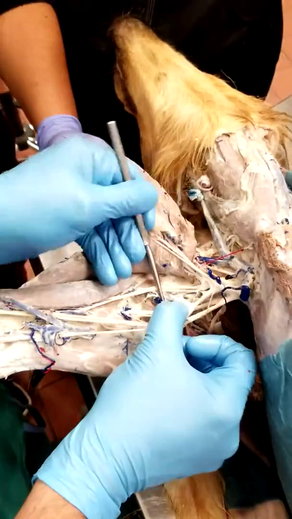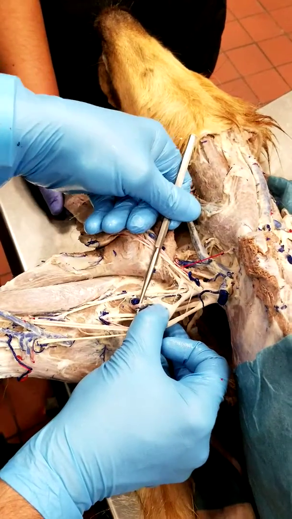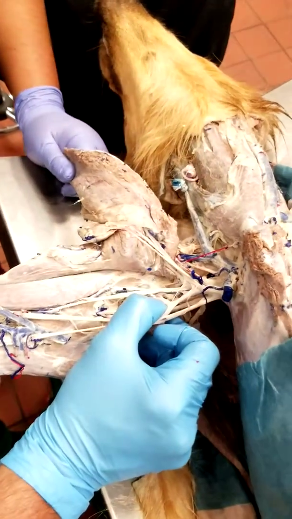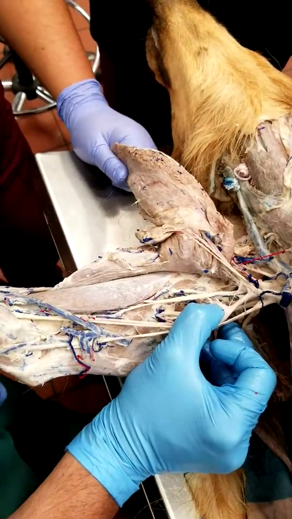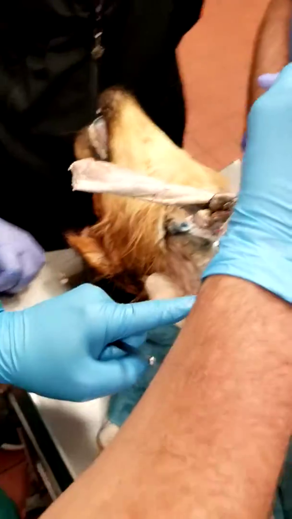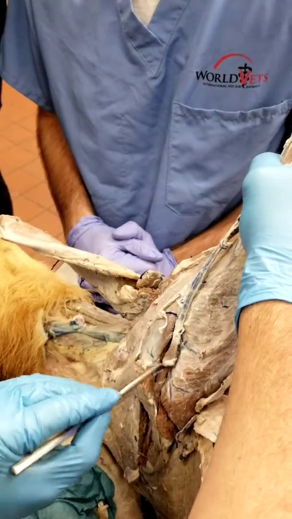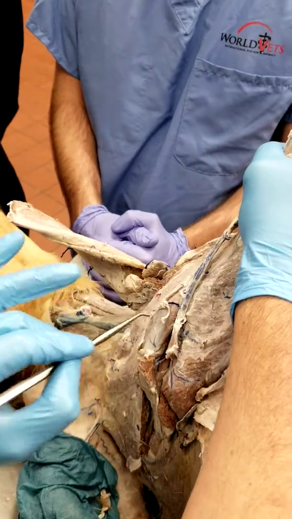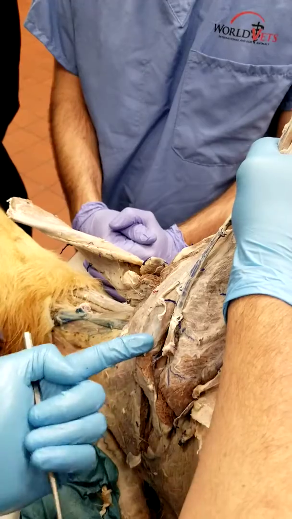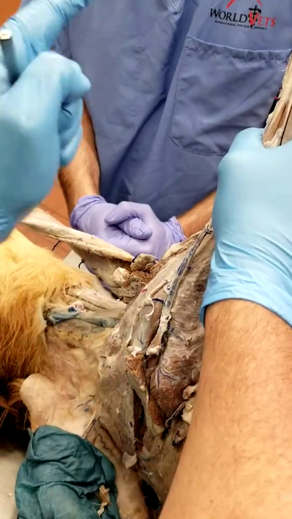This one here is my caudal circumflex humeral. This artery runs caudally from medial to lateral on the shoulder, between the muscles. You remember that area that we described for the axillobrachial vein? This artery is coming from the same place but in the opposite direction.